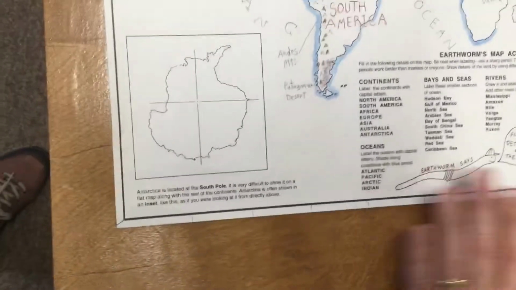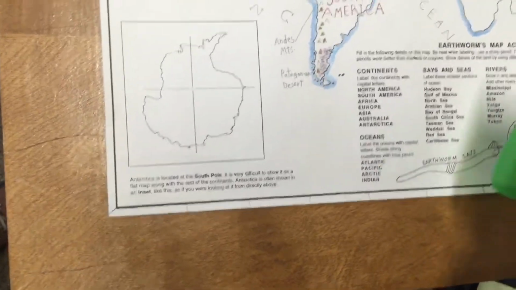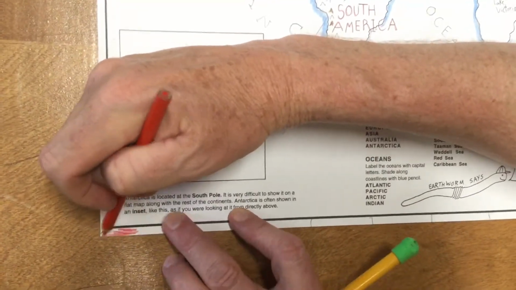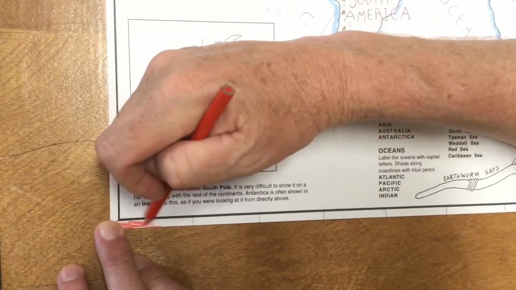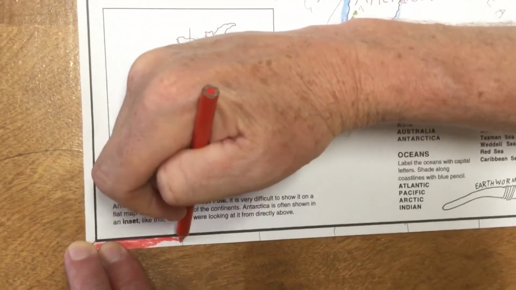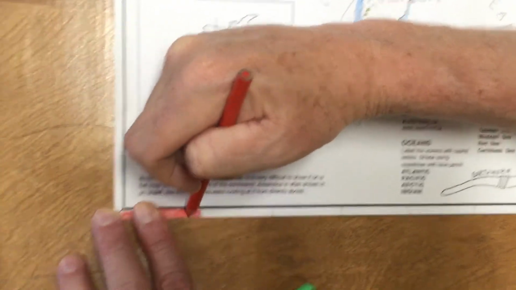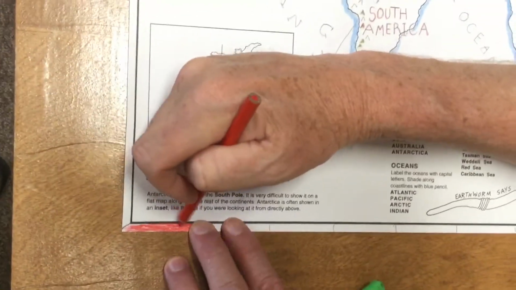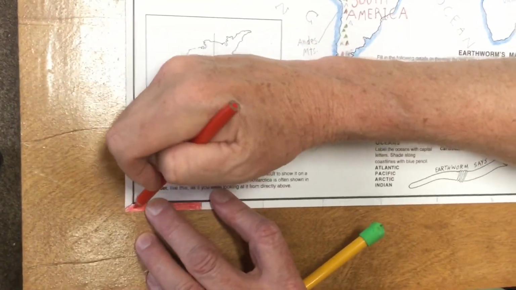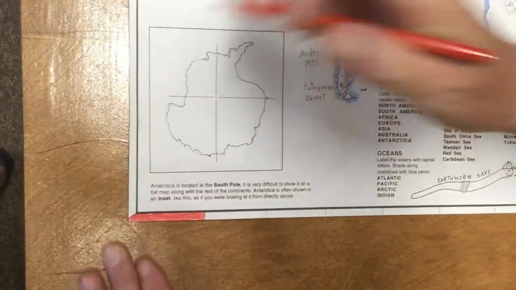Okay, and what that provides is a nice little way to decorate your map a little bit. You can color the edging and create a nice colorful border going around. This will make your map look a little more decorative. Remember, eventually you can hang this map up on the wall. So you want it to look colorful and like a nice piece of artwork.